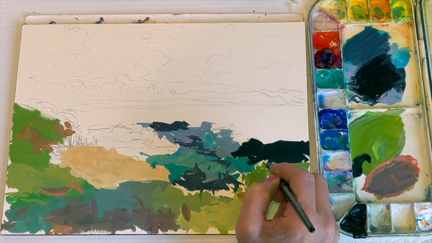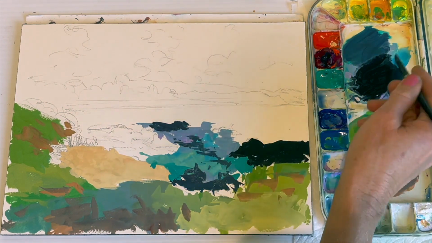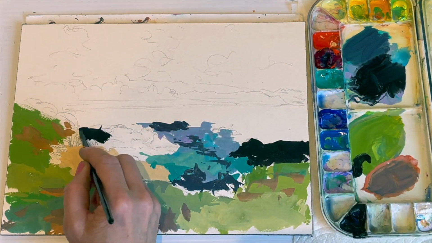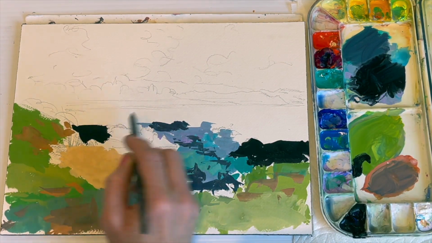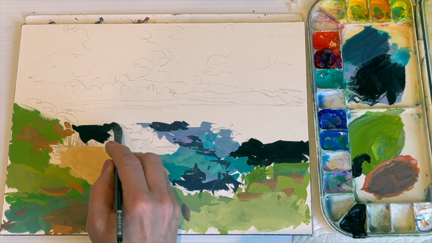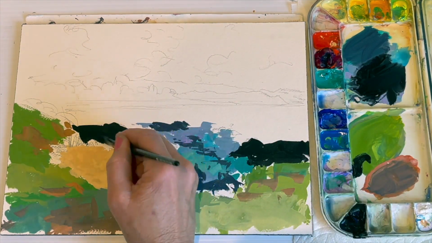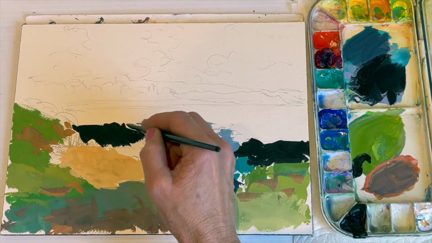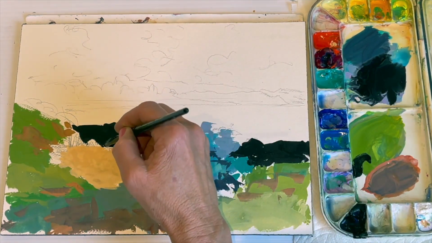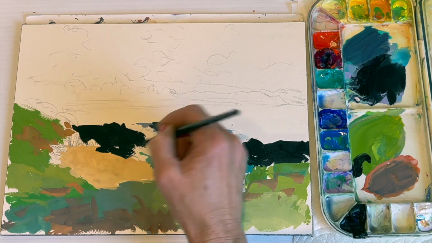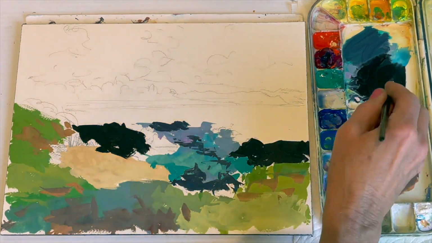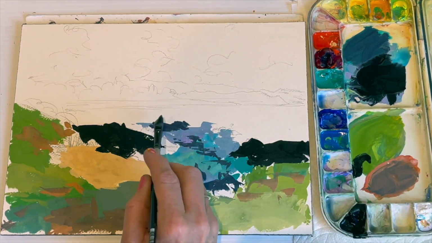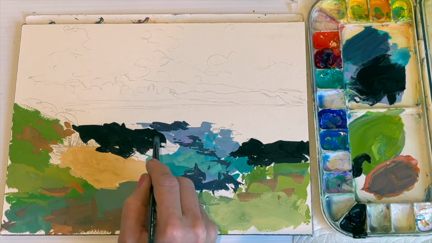And I know that these rocks have brown on top, but for now we're just blocking in the big shapes with this deep black color because we're working with gouache and we can paint over the black with lighter colors. We're going to paint right up to the beach and right out here into our beautiful cove.